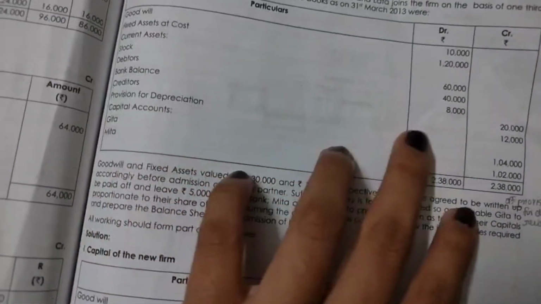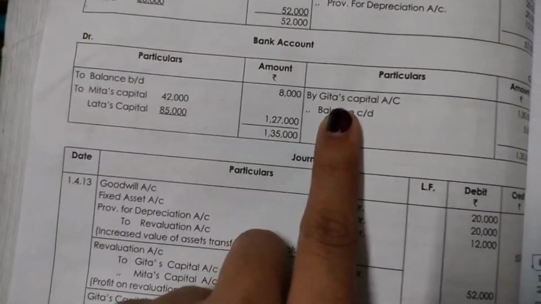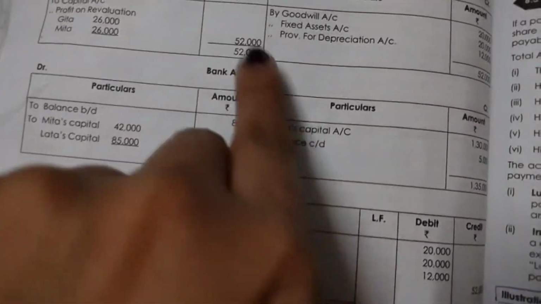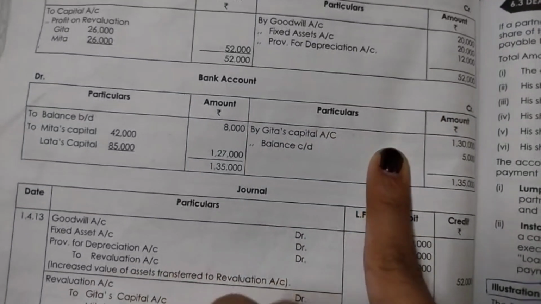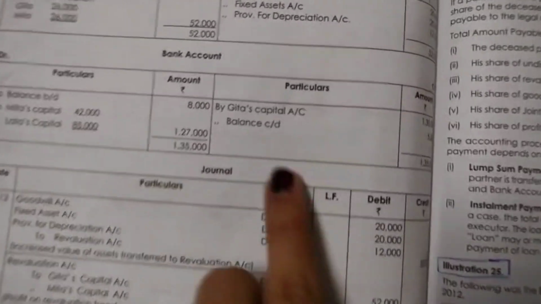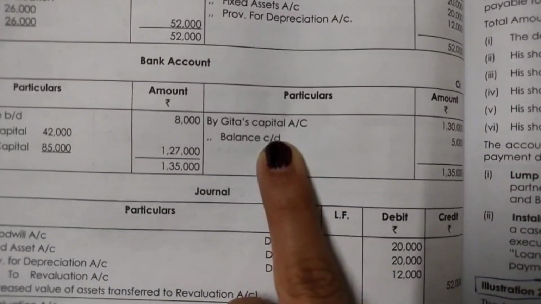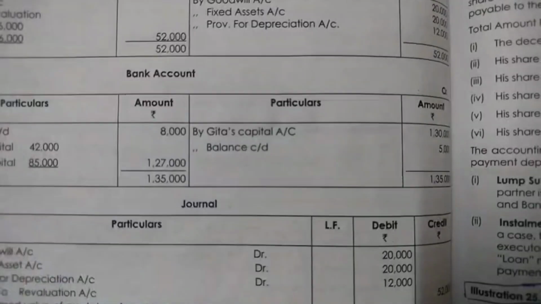Right? Yeah, 8,000 is the bank balance. So we are going to write it as the opening balance, 8,000. Okay. Then comes Geeta's capital, the amount which the firm has to give Geeta. What is that? 1,30,000. How did we get 1,30,000?